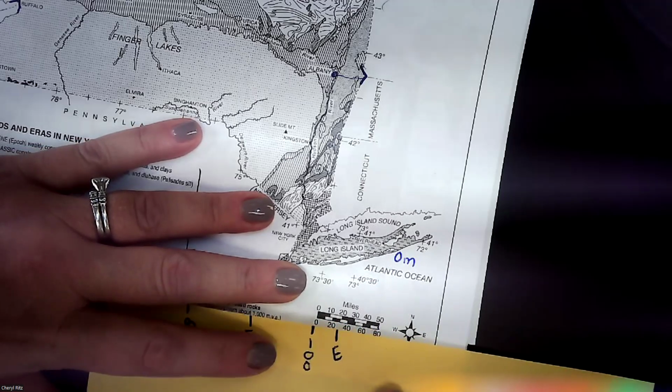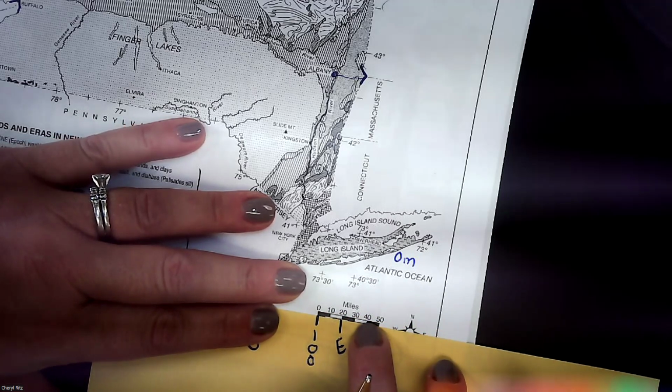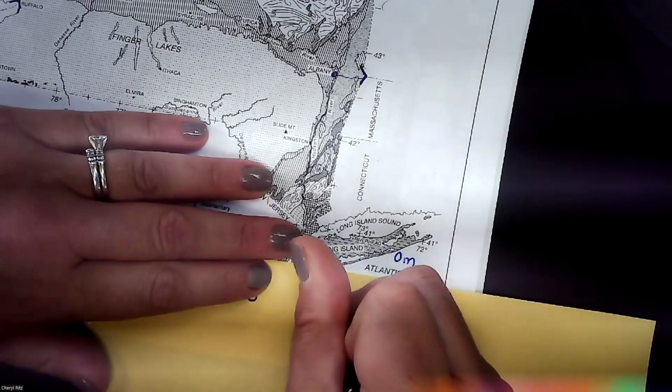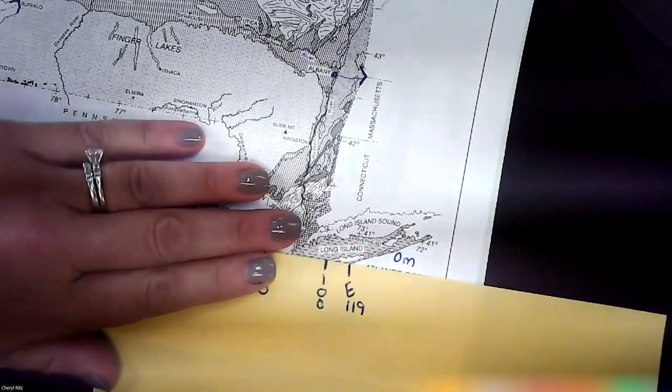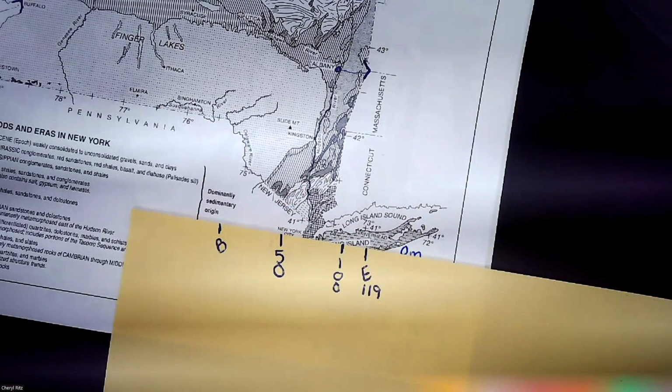And if I move it one more time, now it's not quite perfect. Mine's a little short of the 20 mark. 19 works. That's 19 more. So already had 100. Mine's right around 119. How you estimate it, that'll be slightly different for everybody. That is the best way to use the map scale.